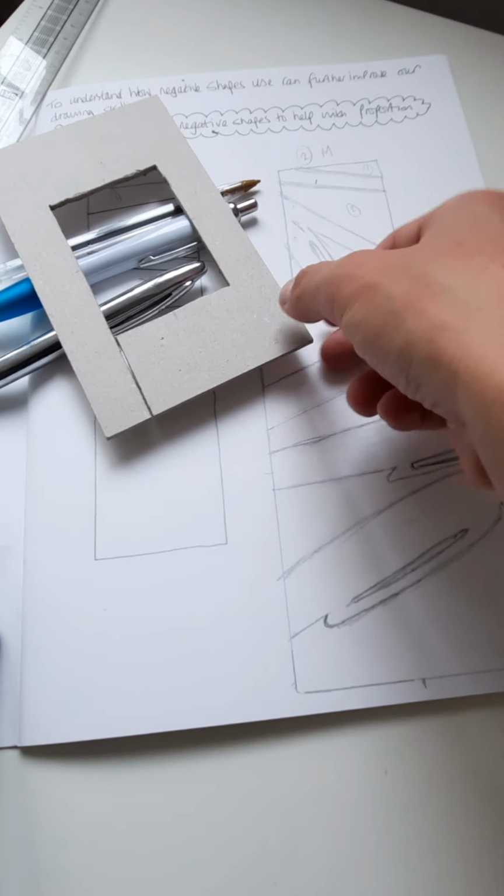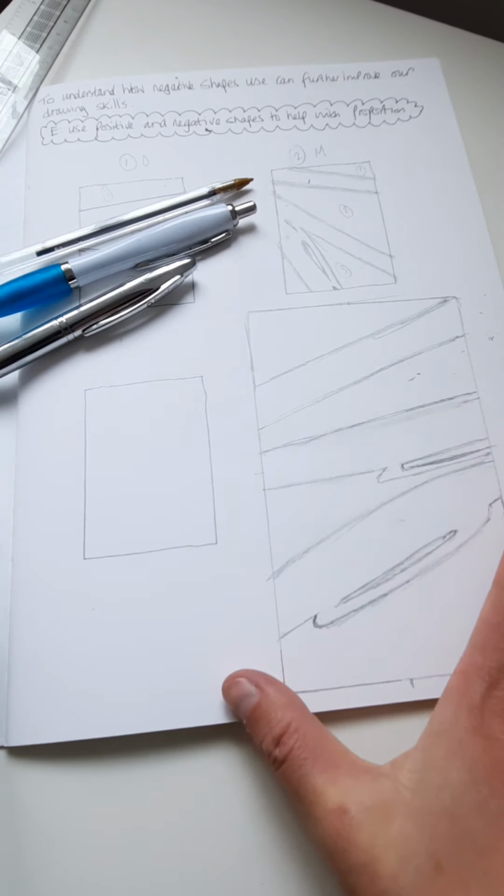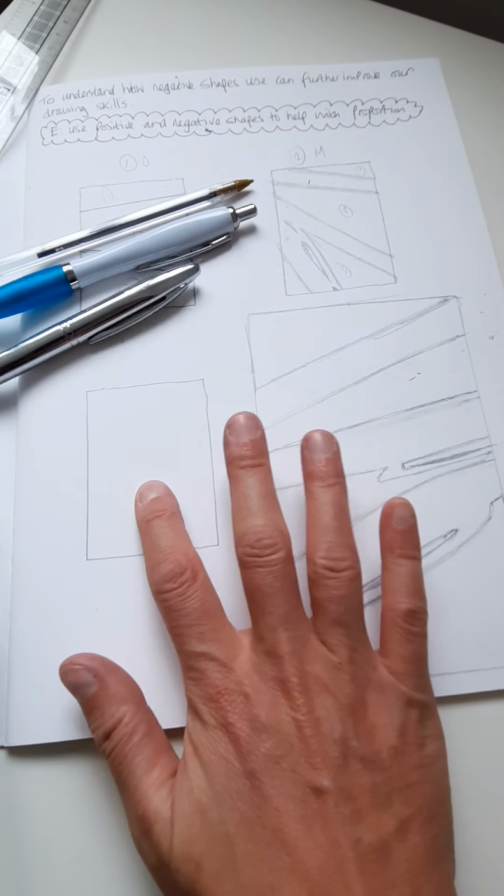What happens is if you get these negative shapes in correctly, you actually start to draw the positive shapes without realizing. So what I want you to do is carry on with that. Try and practice all of your negative shapes. If you finish this one, you can move on to this one and try and find your 10 negative shapes, which is quite hard. Well done. Keep working.